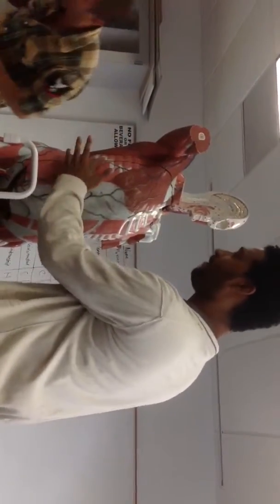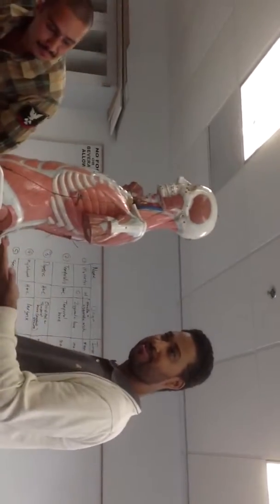What's this? Serratus anterior. Which one was the serratus anterior? Right here, that little six pack right there. It's like a saw. Look, you can see it better here when they remove it. You see it? Pretty obvious. It covers your ribs, not all.